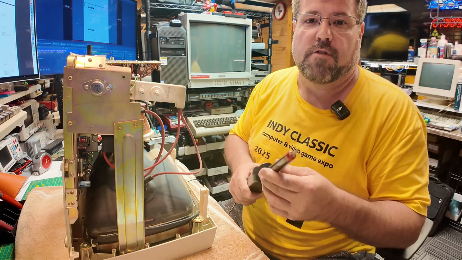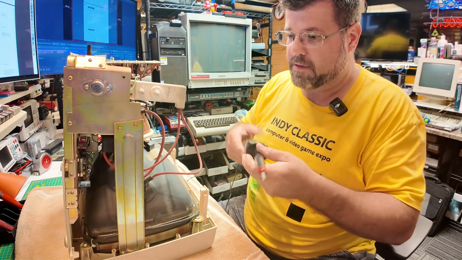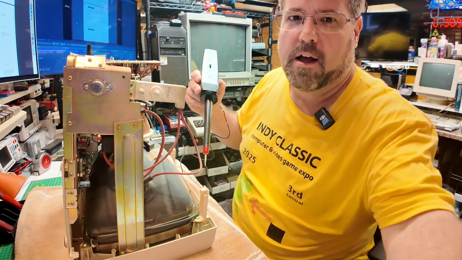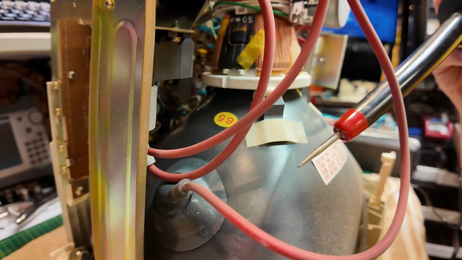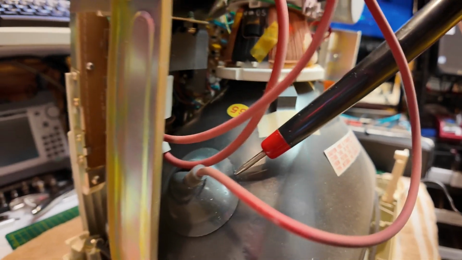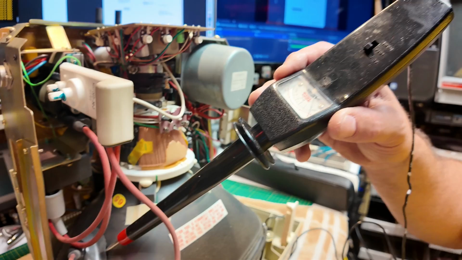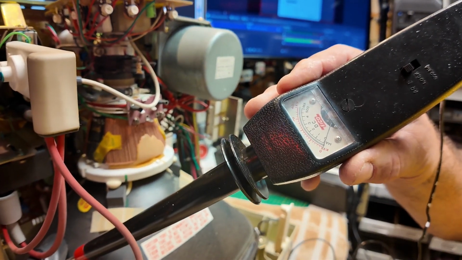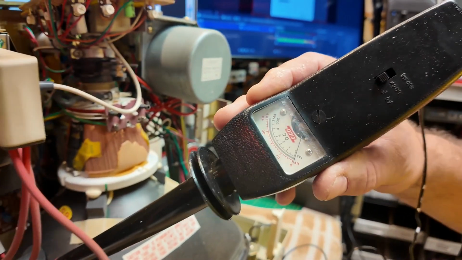You can just use a screwdriver with a wire wrapped around it. Anything that will get underneath of the high voltage little anode cap here. Hopefully there's enough light for you to see this anode cap. So yeah, you want to get underneath of that with your probe, like so. And here we'll watch the meter to see if there's any discharge when we get back in there.